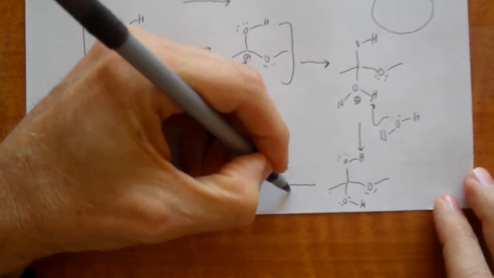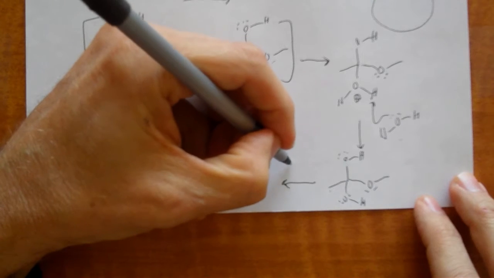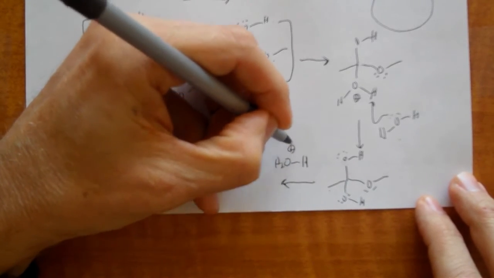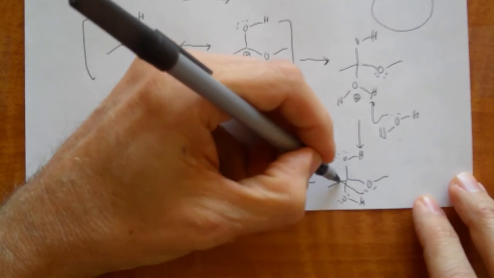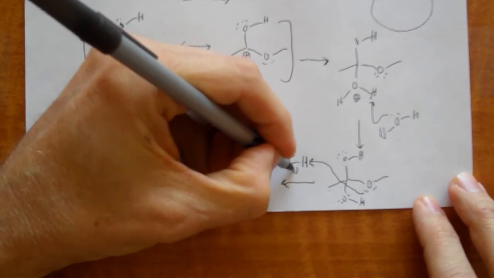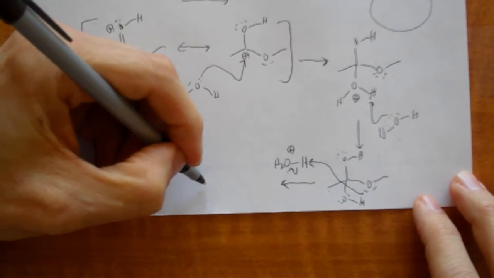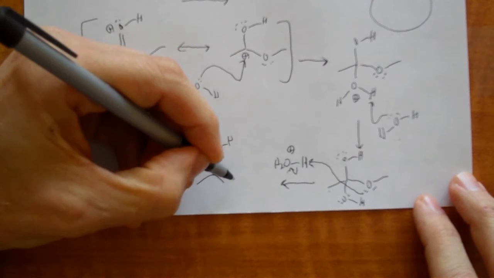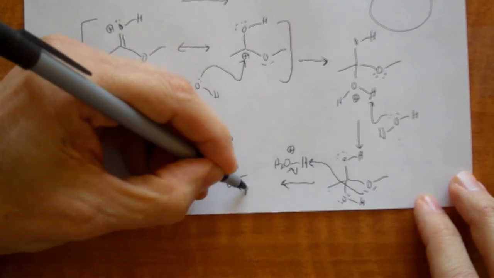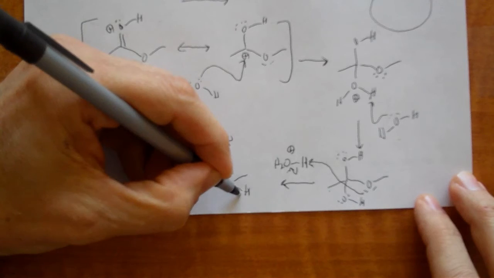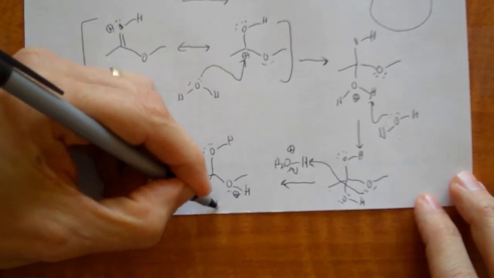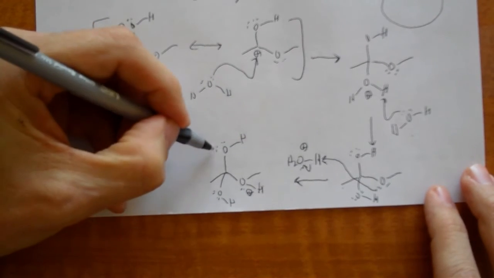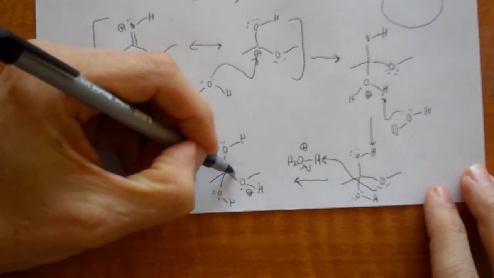And then that water molecule that just picked up that extra proton is going to protonate that guy. Then these electrons are going to come down and kick that guy off.